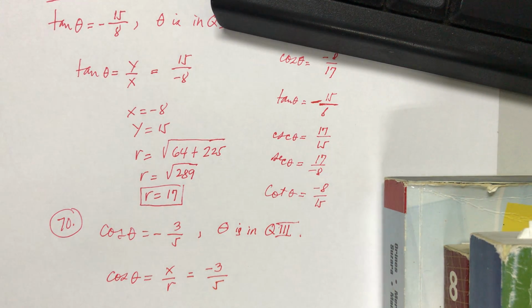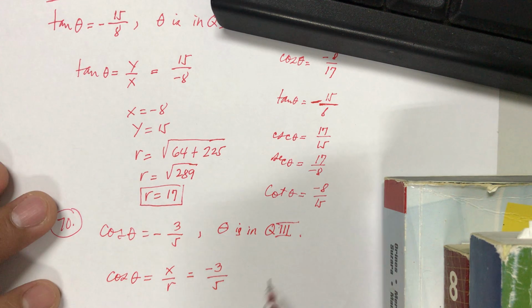So if the fraction is negative of 3 over 5, the numerator must be the negative number. So x is negative 3 while r is 5.